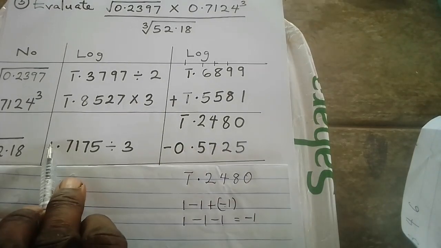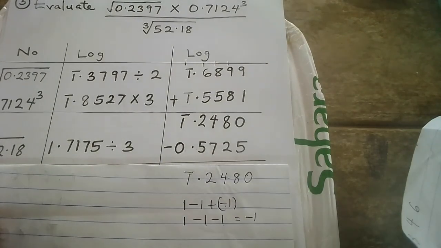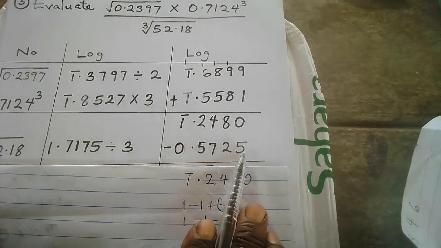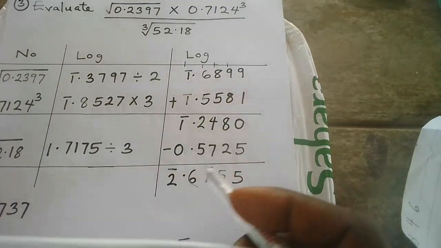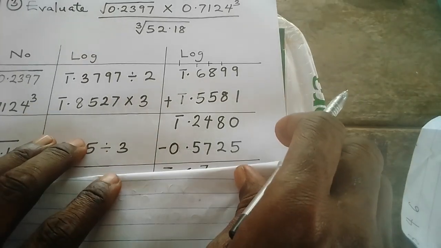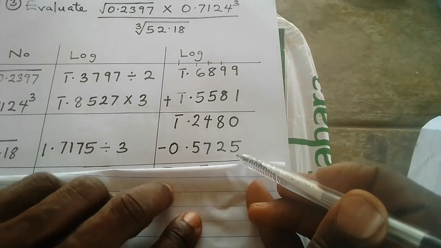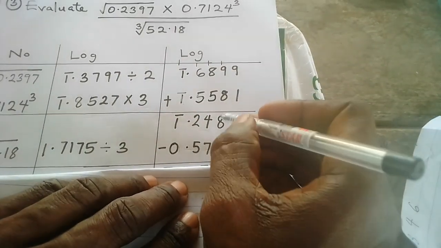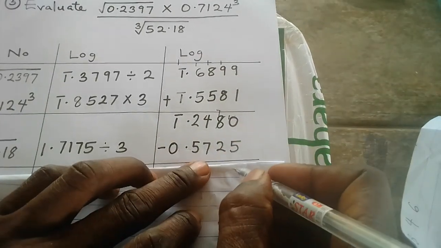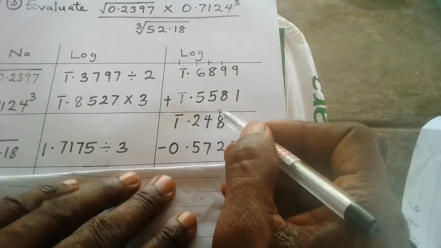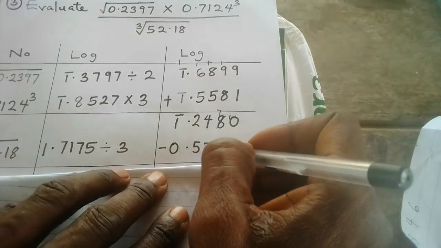So when you divide 1.7175 by 3, you get 0.5725. You know this is a positive number, so you just do the division normally. So it ought to give you 0.5725. From there, because this is dividing, you subtract your answer from that of the numerator. So you'll be having 0 take away 5, it's not possible. Borrow 1 here, so it will be 7 here. If you bring the 1, you're making it 10. 10 take away 5 is what? 5. Then you are left with 7 here. 7 minus 2 is what? 5. Then 4, you take away 7, not possible.